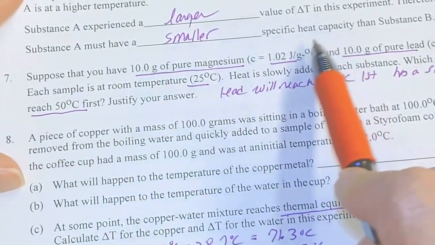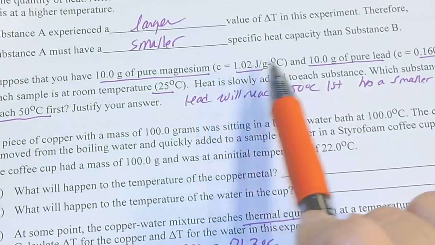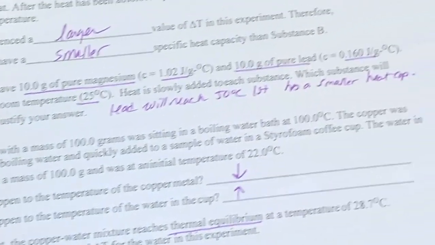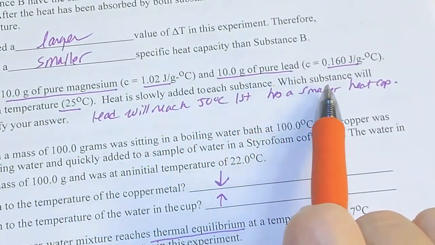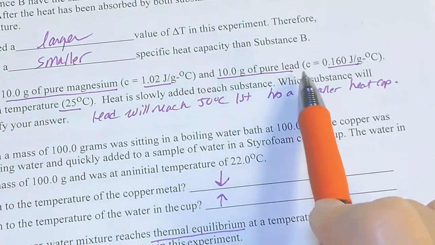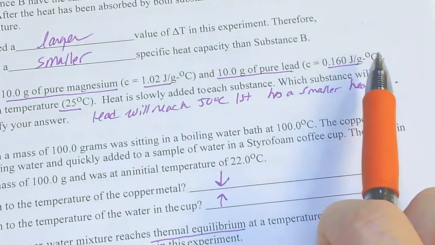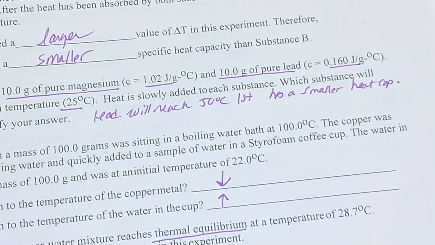Here, the same kind of question. You've got magnesium and lead. You add heat slowly. Which substance reaches 50 degrees first? Lead is going to reach 50 degrees first. It has a smaller heat capacity. It takes less energy. It only takes 0.160 joules to raise a gram of lead by a degree Celsius, while it takes 1.02 joules to do the same for magnesium.